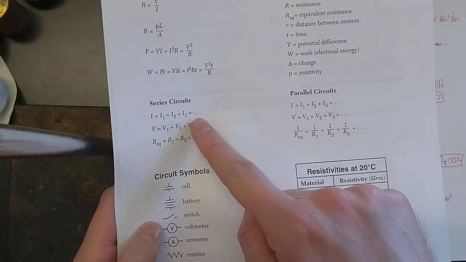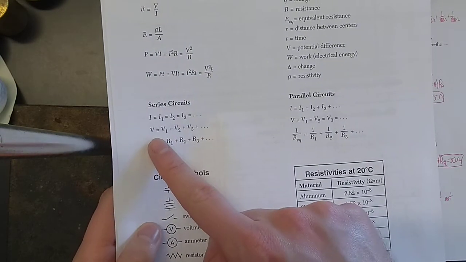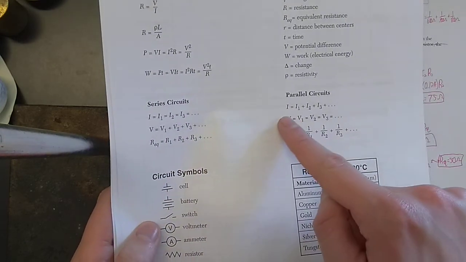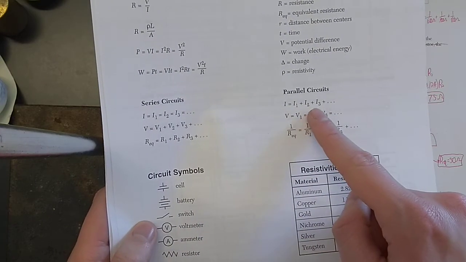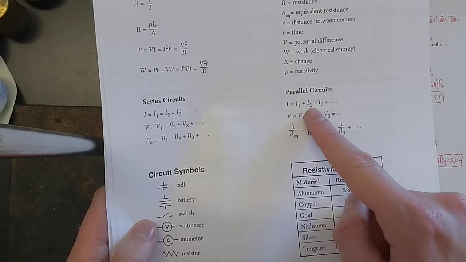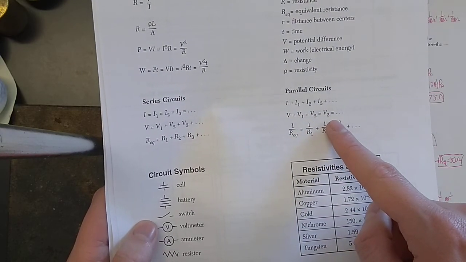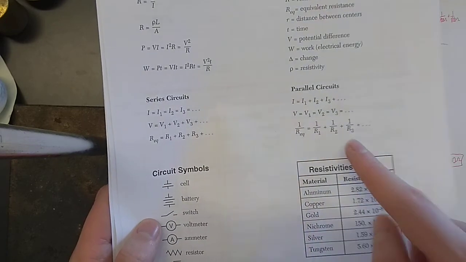It tells you the current in a series circuit is the same everywhere. It tells you that the voltage drops sum up to the voltage of the battery, and it tells you the equivalent resistance. Same for parallel, except the rules are not reversed, I should say, but the rules are different. In a parallel circuit, the sum of the branch currents equals the total current. All the voltage drops are the same as the voltage drop of the battery, and the equivalent resistance is different.